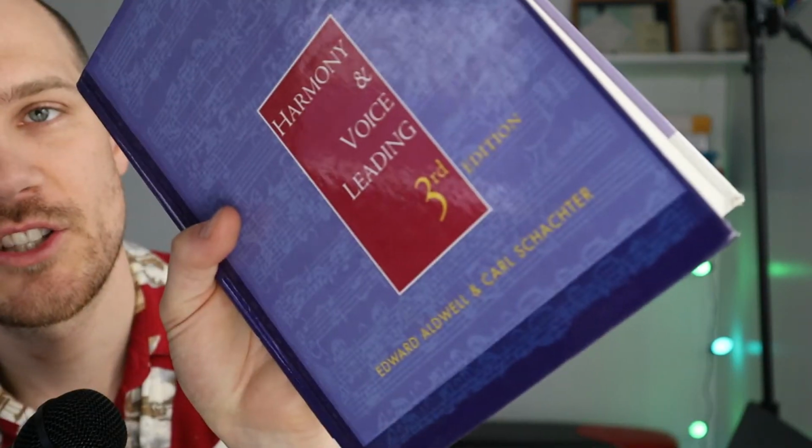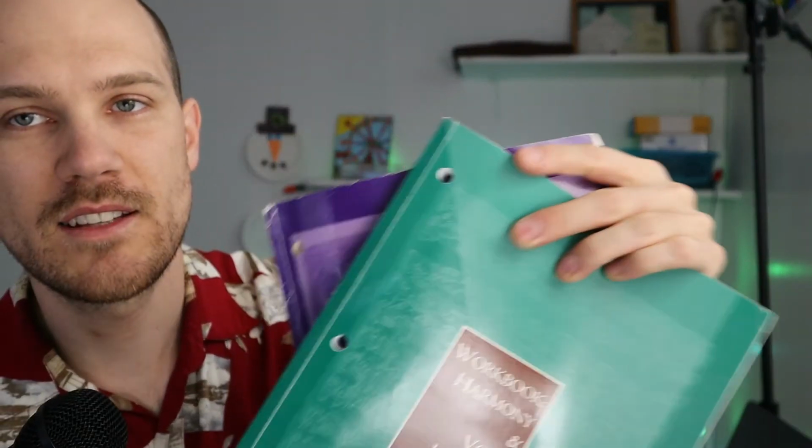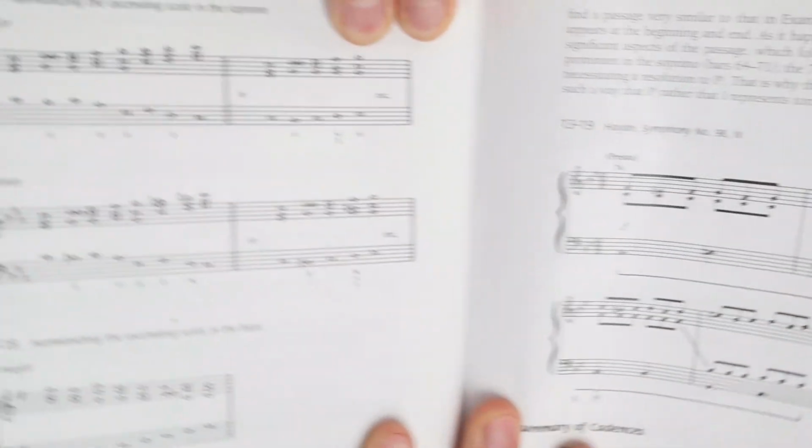All right, the other one you're going to see a lot, and this is if you want to be the grandmaster of part writing: Aldwell and Schachter, Harmony and Voice Leading. And it comes with 2 workbooks. This is really heavy on part writing rules. The thing I really like about this one is that it has cool keyboard exercises. You're going to go through, and I love taking those and transposing them to all 12 keys.